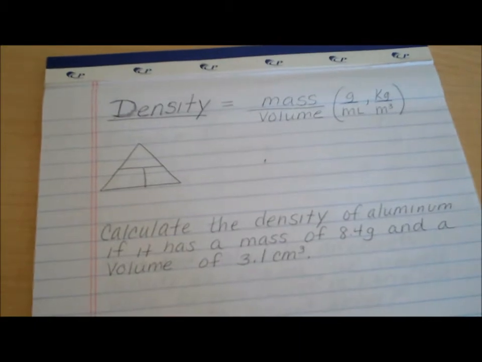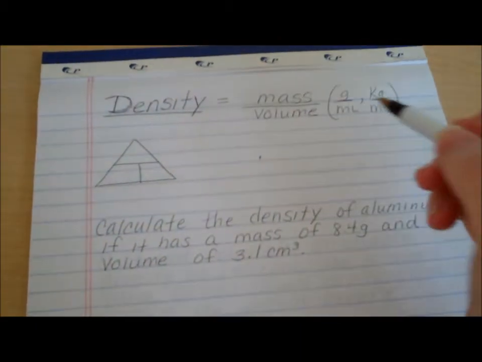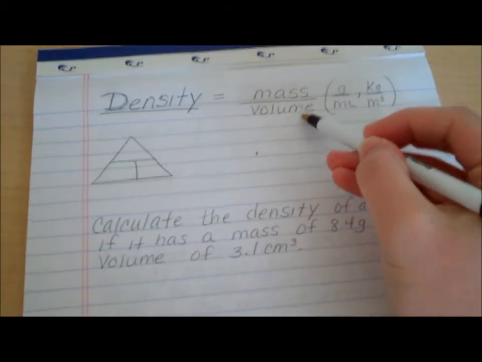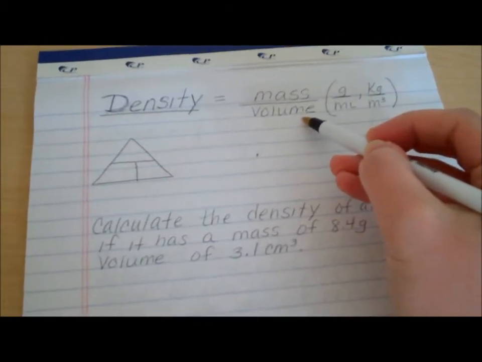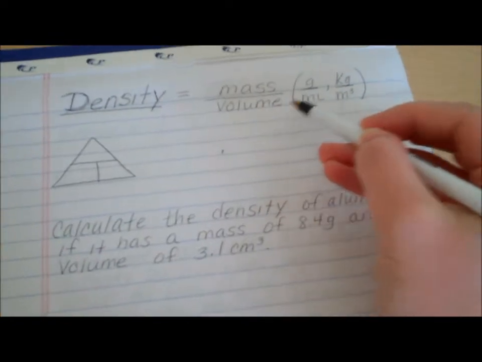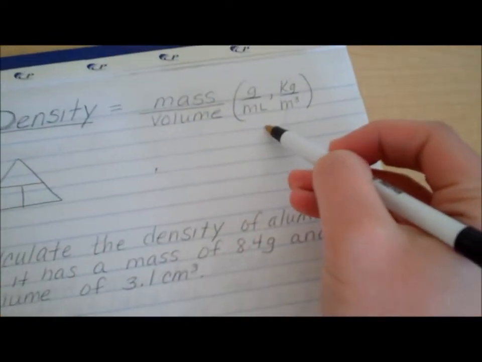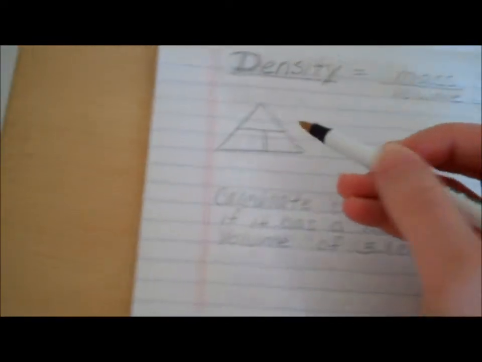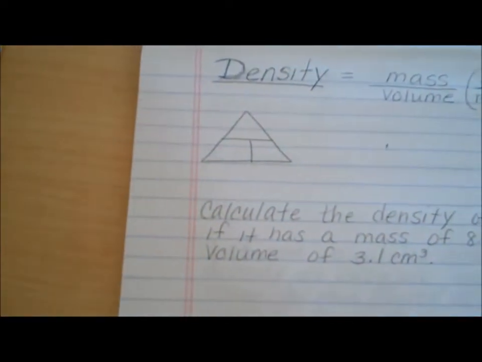In this lesson, we are looking at density. Density is the amount of mass or the amount of matter something has over the amount of volume or the space it takes up. Two common units are grams per milliliter or kilograms per meter cubed. Now, right here we have a density triangle.